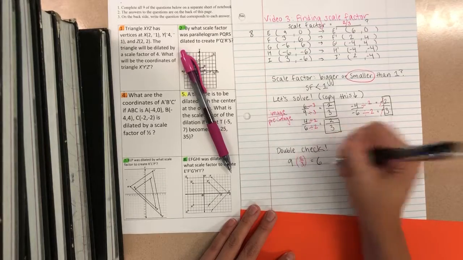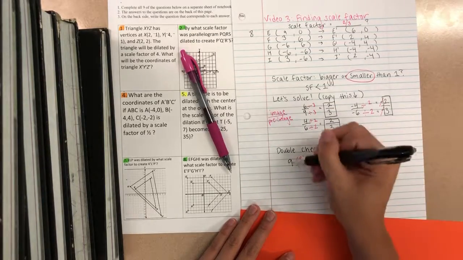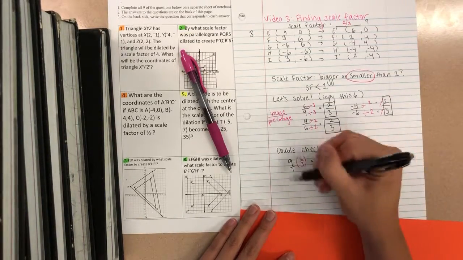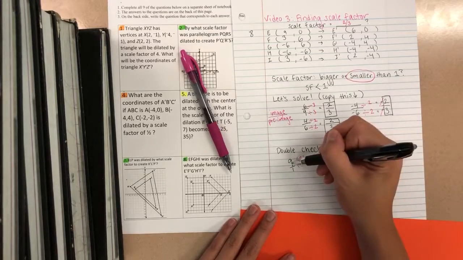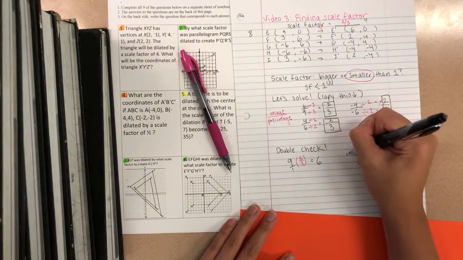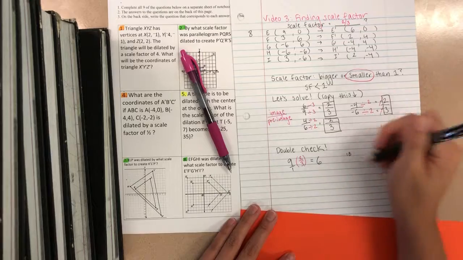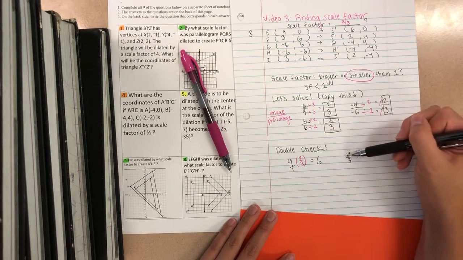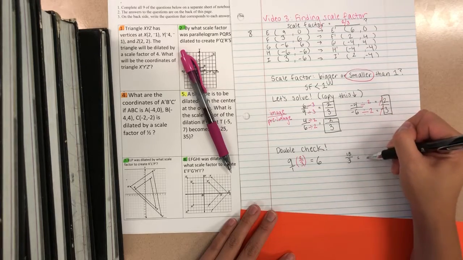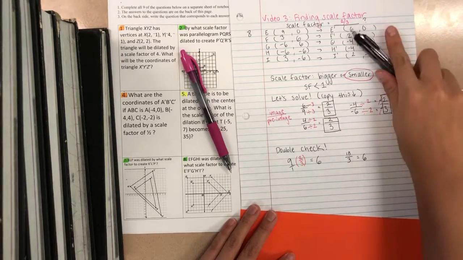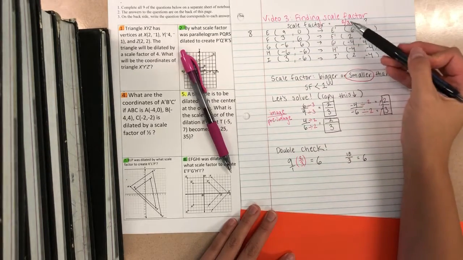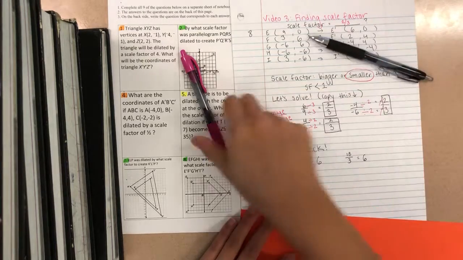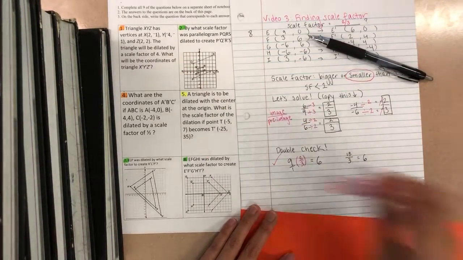Let's double check to see if that's correct. I can put 9 over 1, and I multiply fractions straight across. So 9 times 2 is 18. 1 times 3 is 3. And if I simplify this, 18 divided by 3, I get 6. Did I double check that 9 times 2/3 equals 6? I did. So it must be correct.